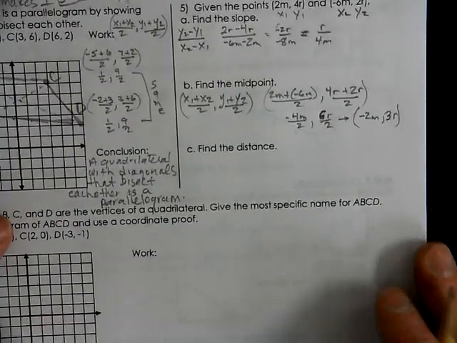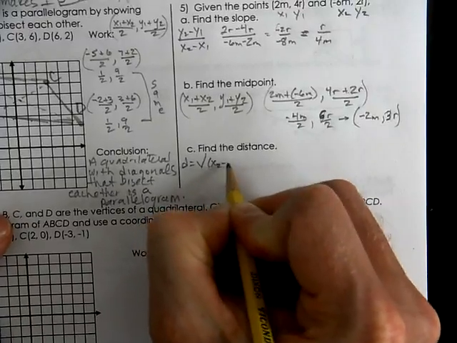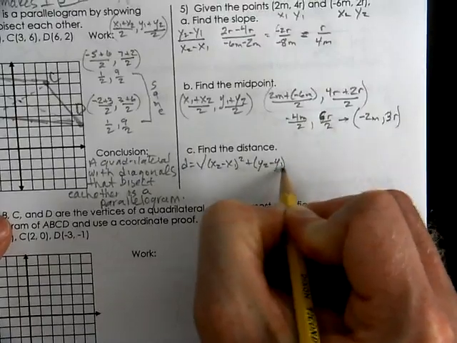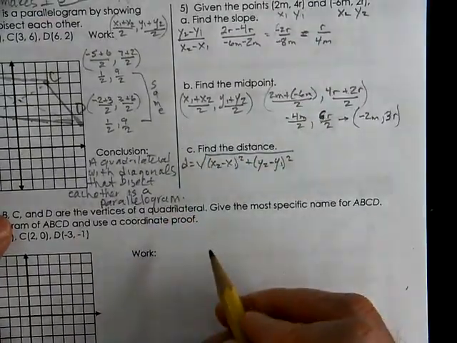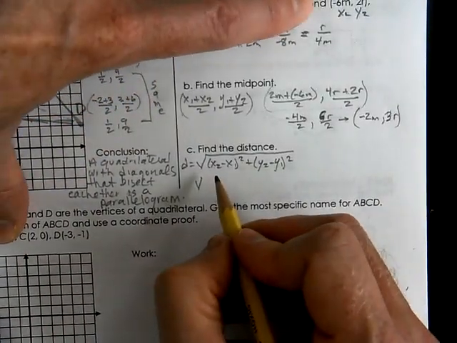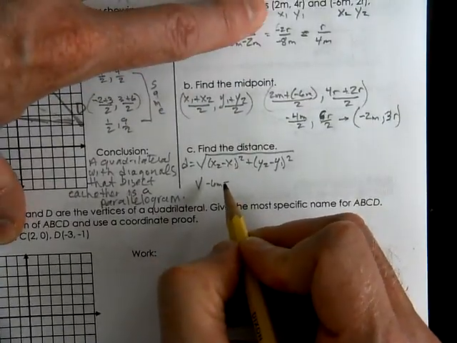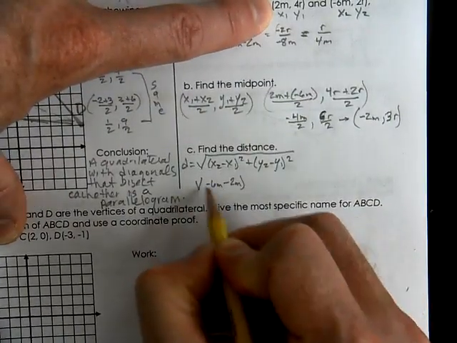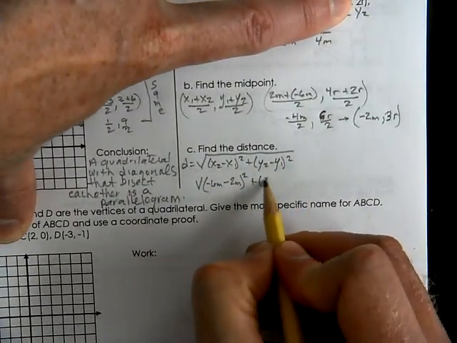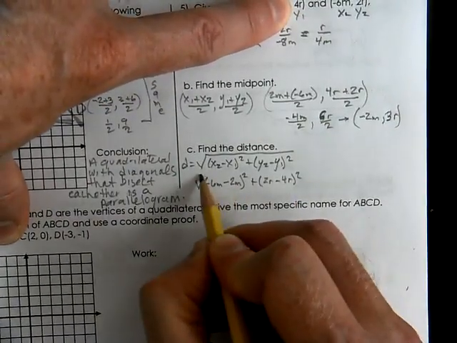Okay, then the distance. We haven't done distance formula yet. Distance is x2 minus x1 squared plus y2 minus y1 squared. So I plug in my values. X2 would be negative 6m minus 2m, and 2r minus 4r.